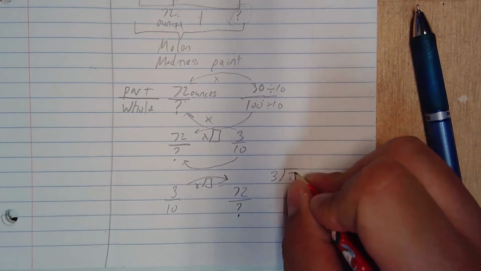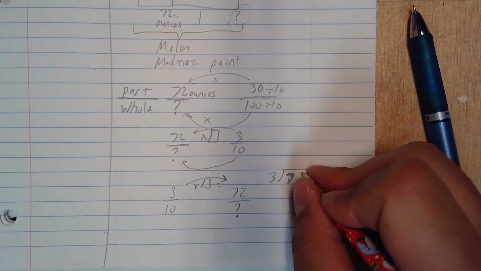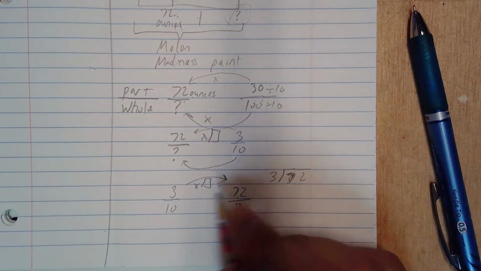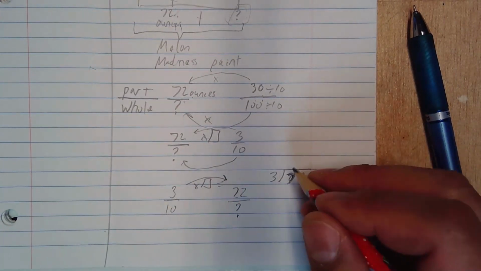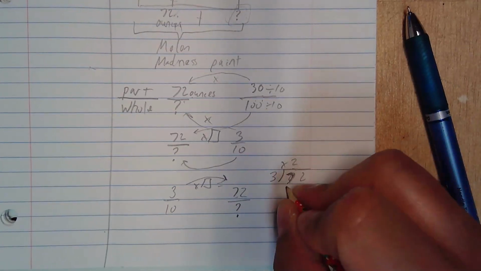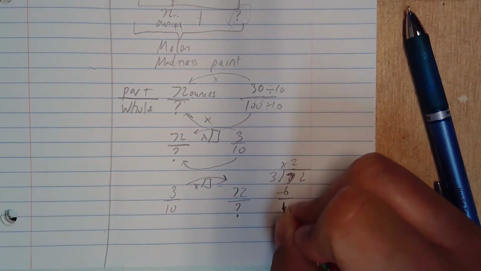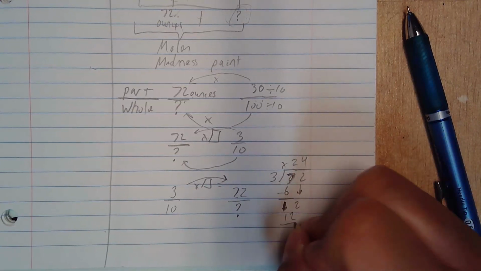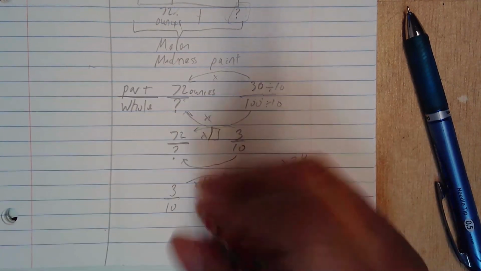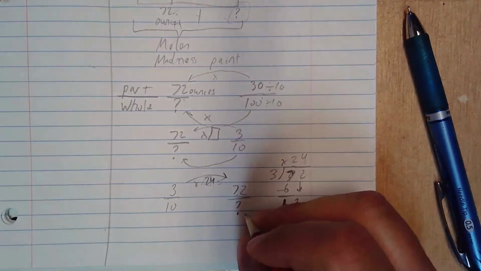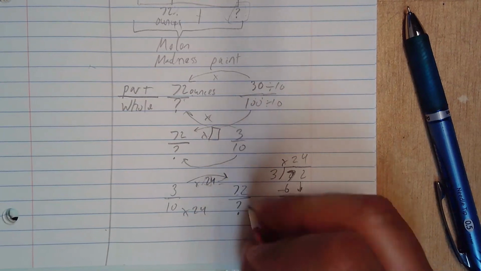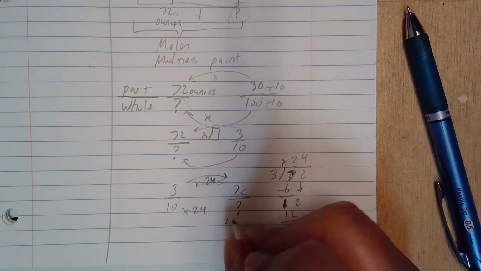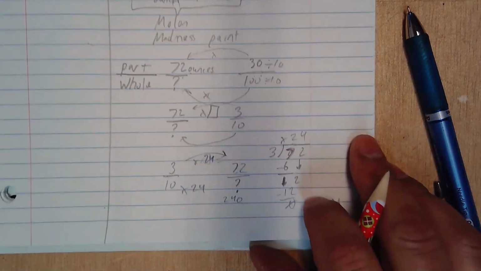You have to do a little division, because it sounds like division. I have 72, I'm making groups of 3. How many groups of 3 can I make? That's a division problem. 3 times 2 is 6. 7 minus 6 is 1, bring down the 2. I can make 4 groups of 3 from 12. That means I'll do the same thing here. I'm not going to do the math, I'll just tell you right now it's 240.